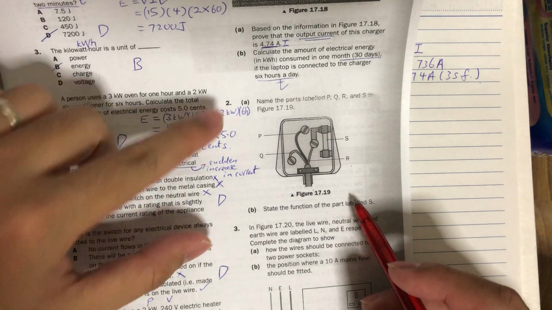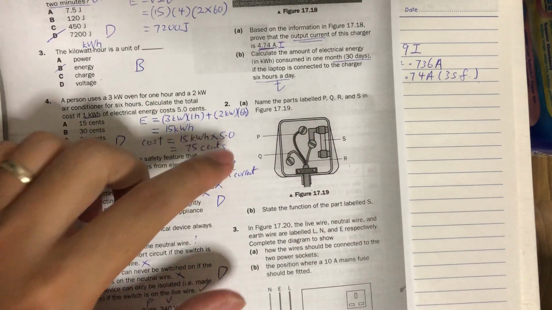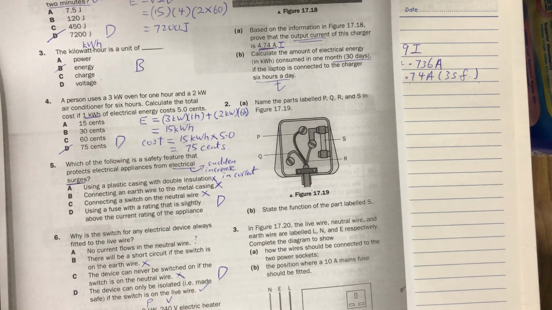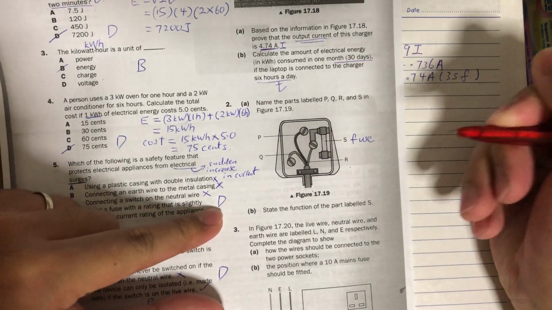Now we move on to question 2. Oh, it talks about the 3-pin plug. We went through this lesson before. So looking at this, you need to recall very quickly what is actually happening. What is P? What is Q? What is R? What is S? Don't panic. Just answer accordingly. If you have recalled very fast, S is actually the fuse.